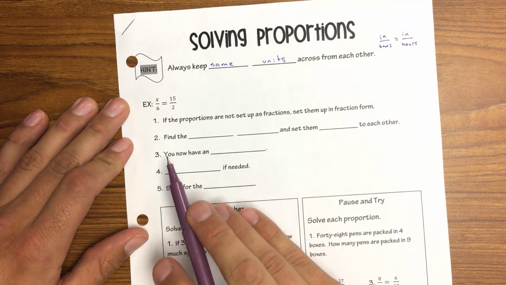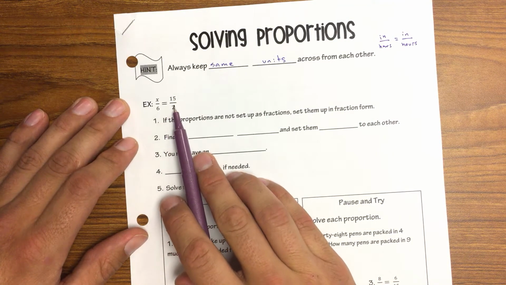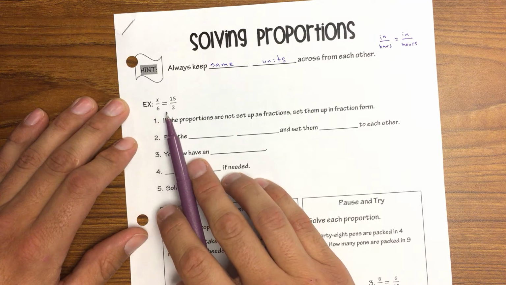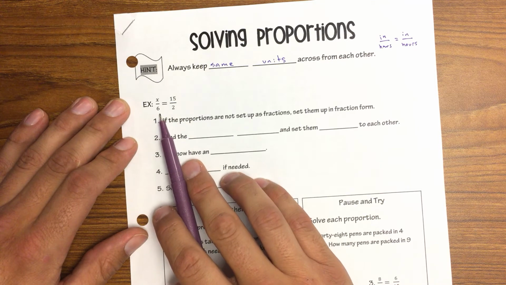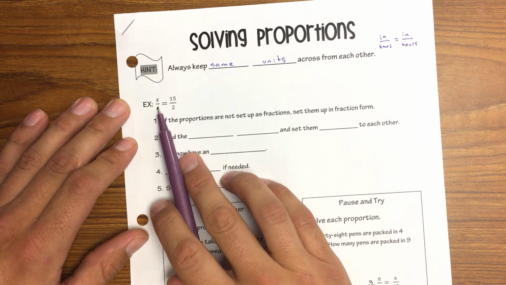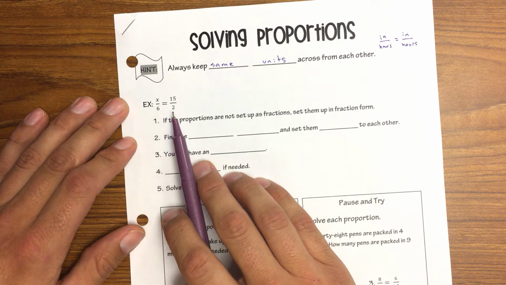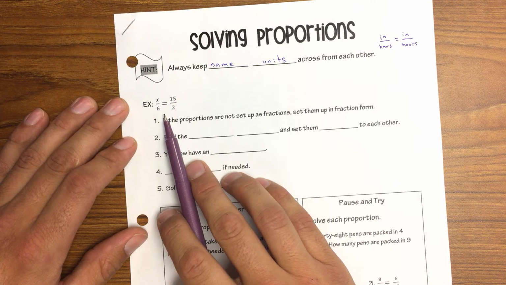Okay, so here's an example of a pretty common problem that you'll see. X over 6 is equal to 15 over 2. So we have one ratio on the left and another ratio on the right. They're written in fraction form, and it wants to know what would X be so that these two are equal to each other. That's all we're trying to figure out, what would X be so that the left side is equal to the right side. So really all we're trying to do is solve for X.